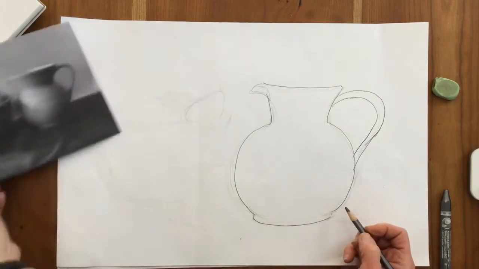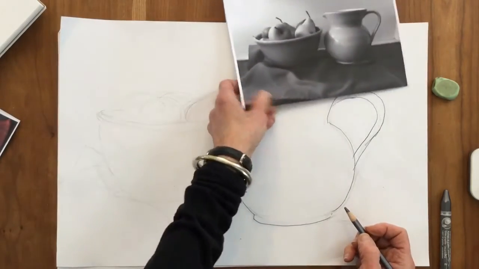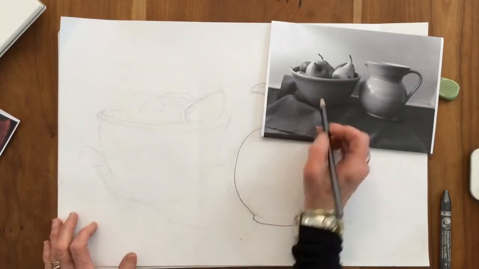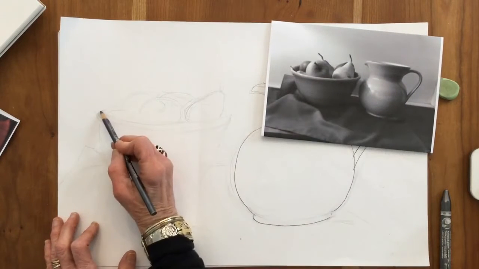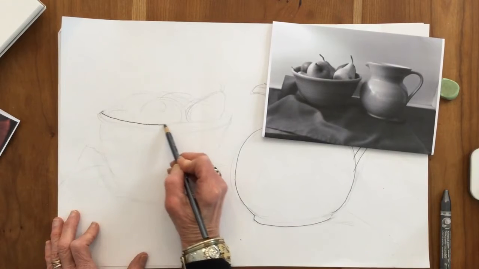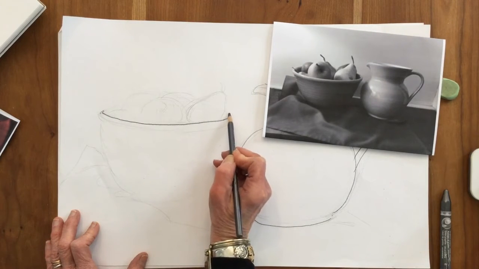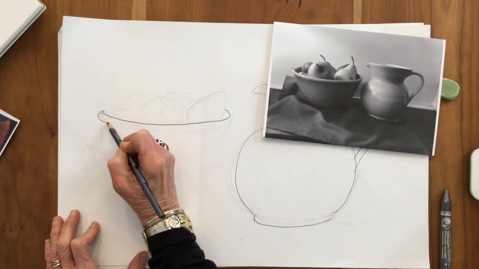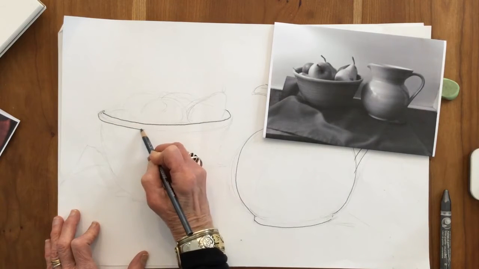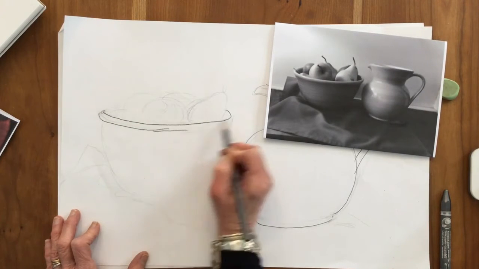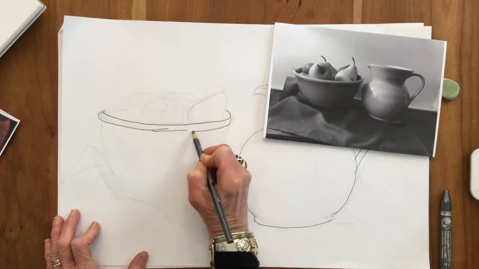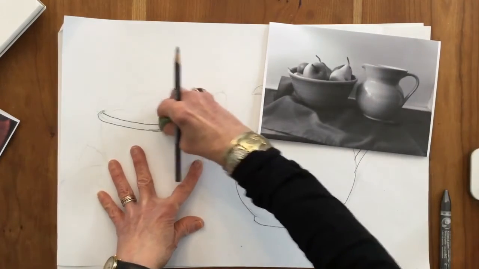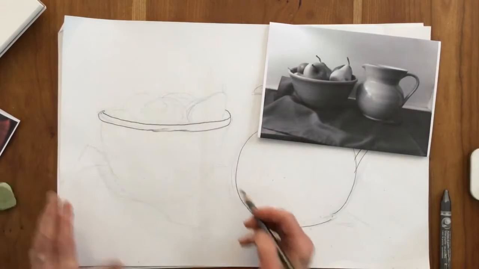Okay, now I'm going to do the bowl. The bowl also has a distinctive shape. The line at the top is a curve. I think I'll put that in first. Okay, I see another line where the light is shining on it, and I shone a bright light on this when I did it, so we would get some lights and darks. If you are doing a still life at home, it's really helpful to shine a bright light on it.